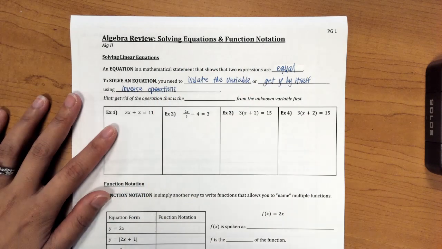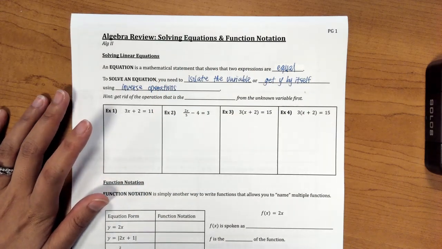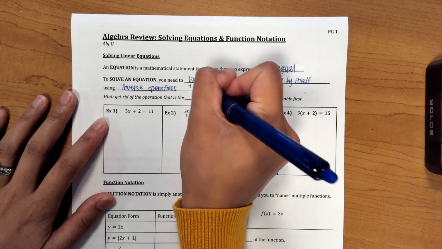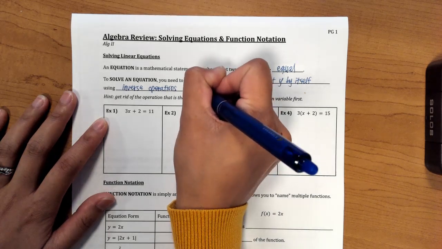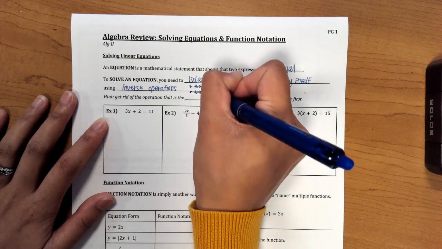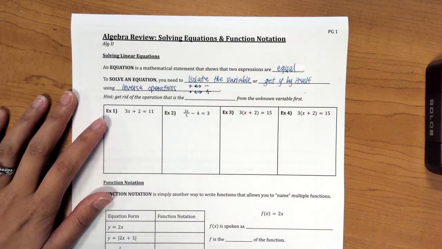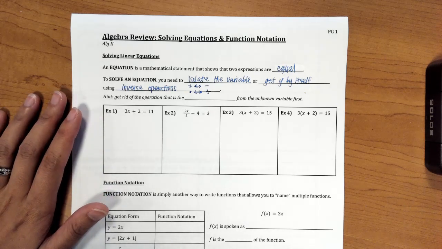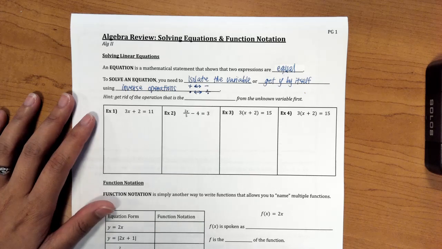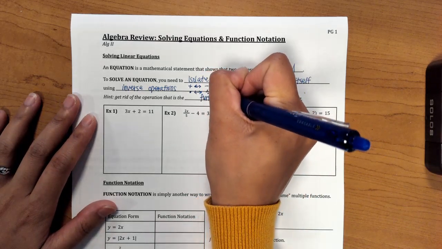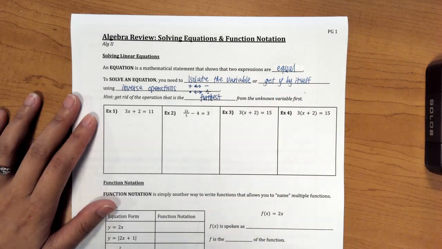Let's see, what are some inverse operations? Adding and subtracting are inverses, multiplication and dividing. Just a hint, how do we know which one to get rid of first? When we are solving, we want to get rid of the operation that is the furthest from the unknown variable first. Okay, so let me show you what I mean.